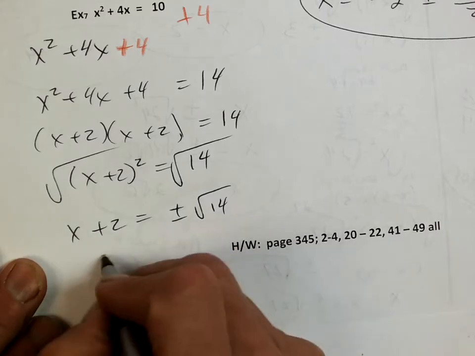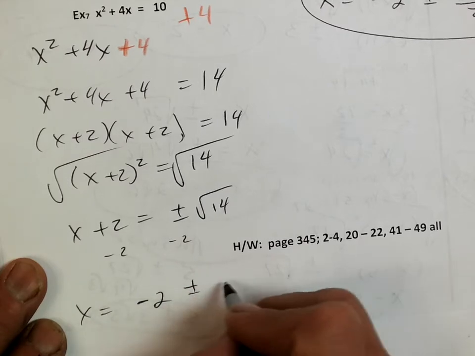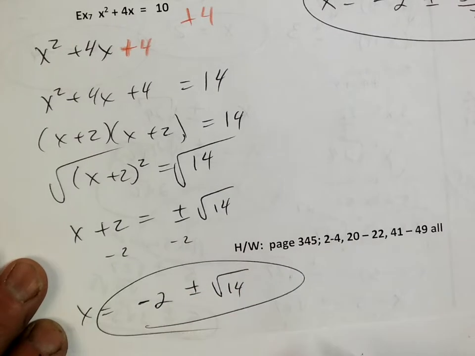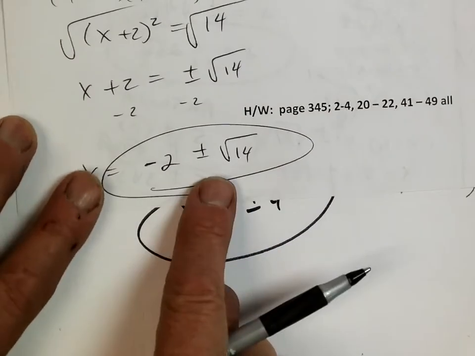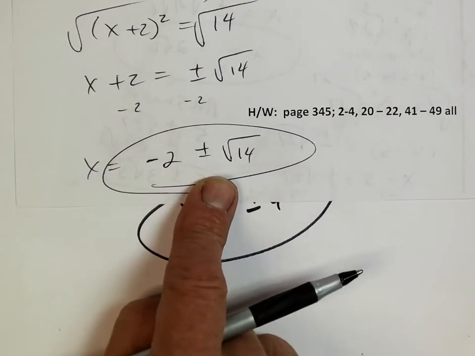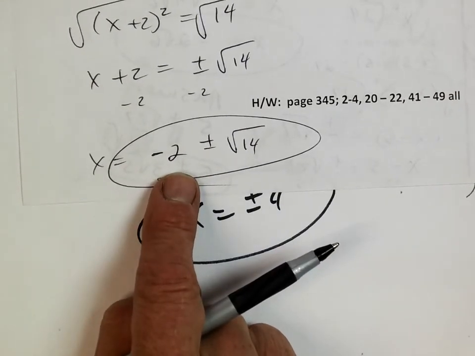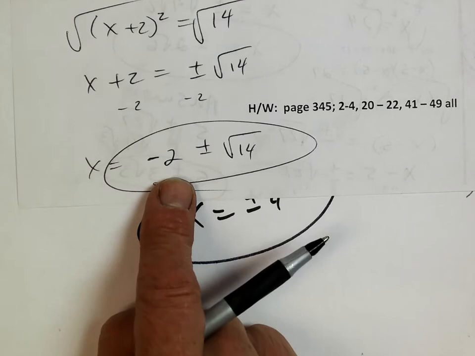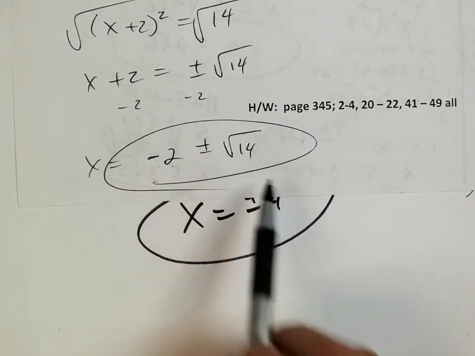Minus 2, minus 2. Okay, now here's the thing. That's a weird looking answer. But you can't really add or subtract those because one's an irrational number and the other's not. So you leave it at that answer. And there are 2. One is negative 2 plus the square root of 14. The other is negative 2 minus the square root of 14.